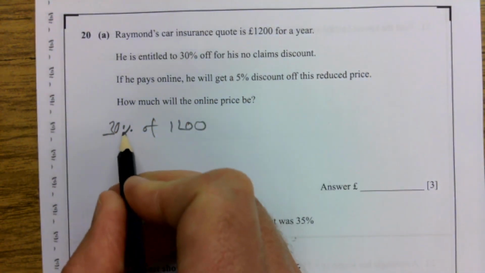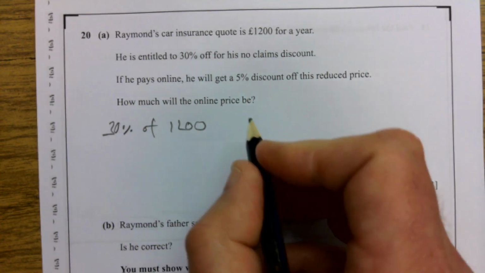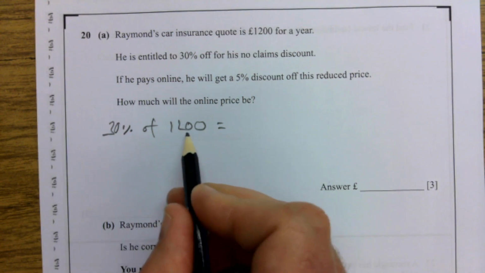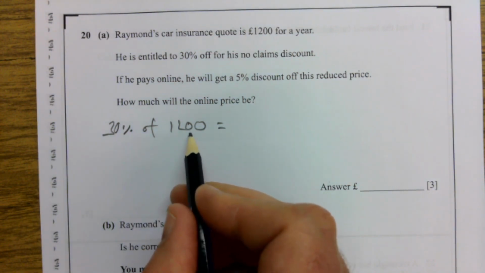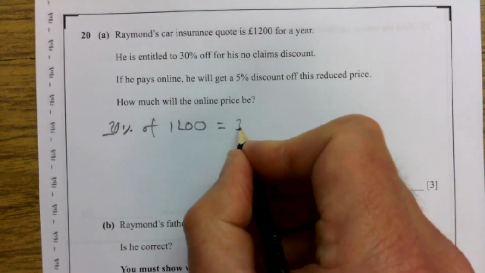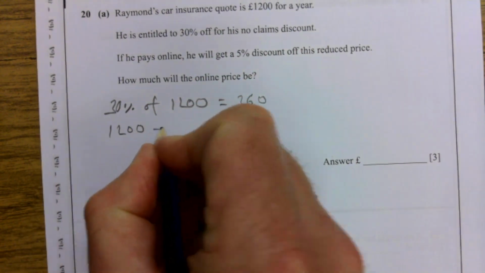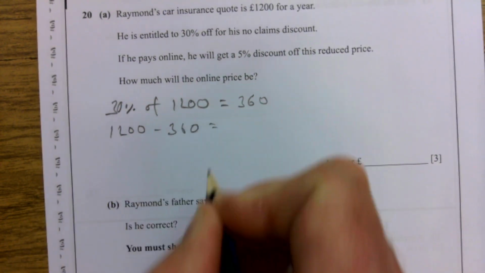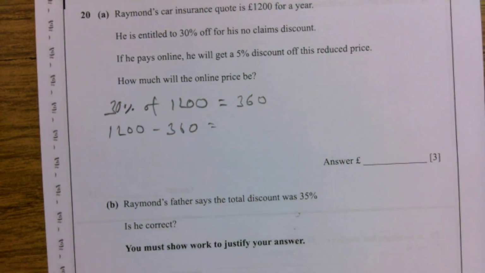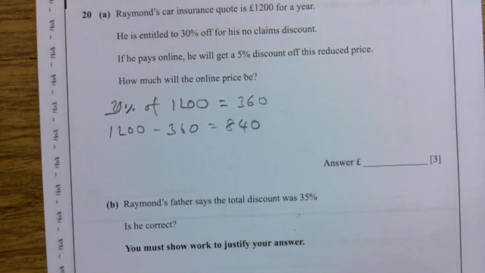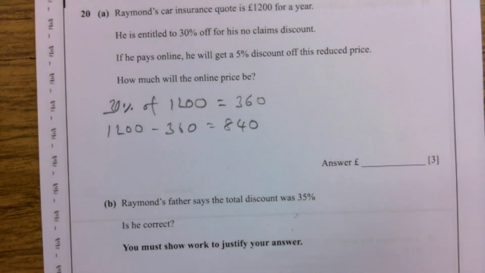You could find 1% and times it by 30, or you could find 10%. I'm going to find 10%. I think it's easy enough to do. 10% of this is of course £120, so 30% is going to be £360. So if I take away 360, I think I get 840. Now there are other ways of doing this. You can times by 0.7 if you're feeling particularly clever, and that'll work it out too.